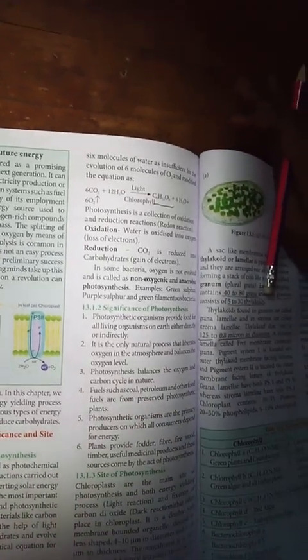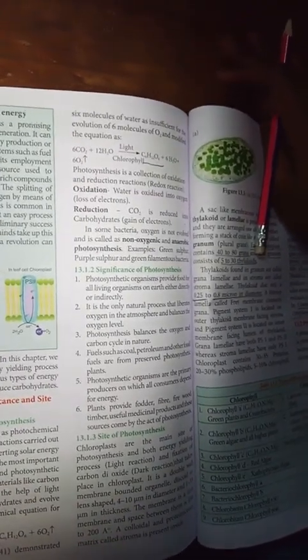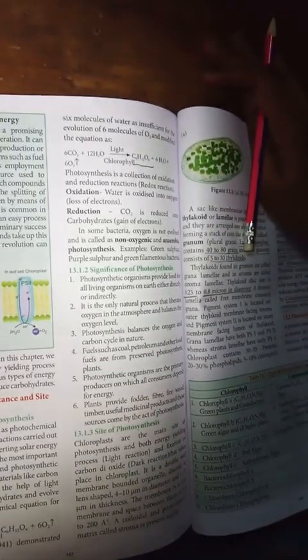In some bacteria, oxygen is not evolved and they are called non-oxygenic or anaerobic photosynthesis. Since oxygen is not evolved, this reaction is called non-oxygenic or anaerobic. Aerobic means in the presence of oxygen. Anaerobic means in the absence of oxygen. That is the meaning here. Example for this type of photosynthesis is green sulfur, purple sulfur, and green filamentous bacteria.